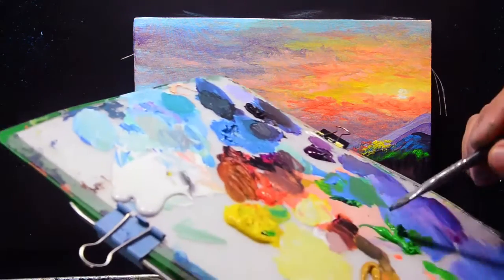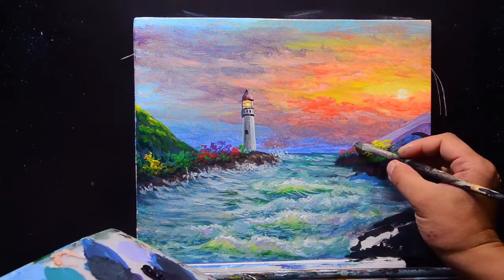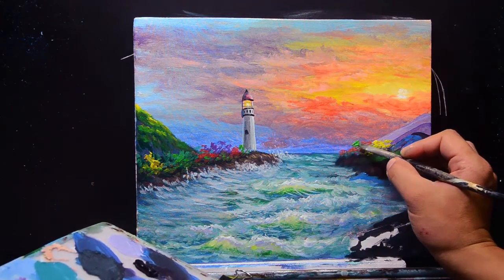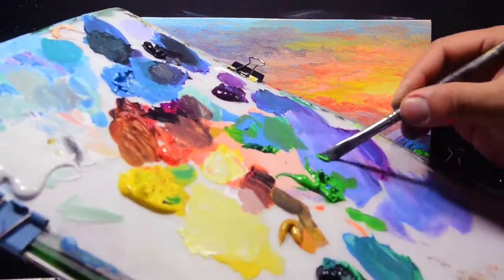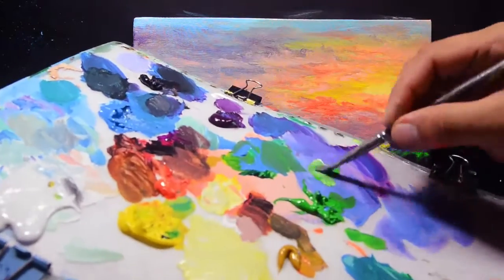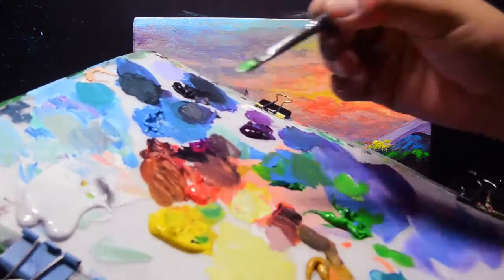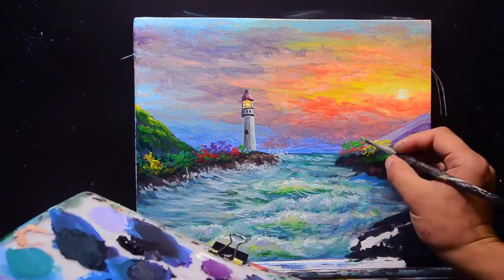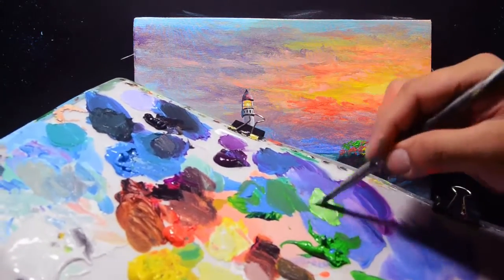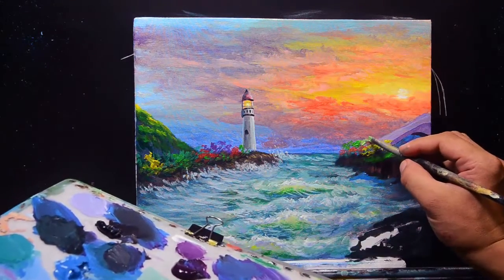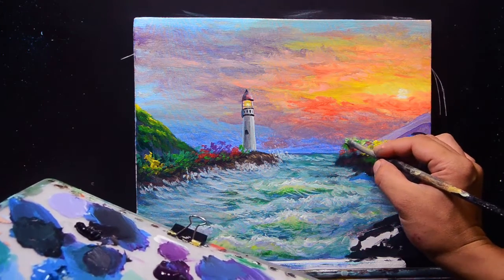Just looking good to that area there. Then the light green color. Then I'm going to mix the color of the light green and titanium white. Light green and titanium white. Just add here. Oops, I'm going to add more titanium white to the light green color for more highlight color effects to the trees.